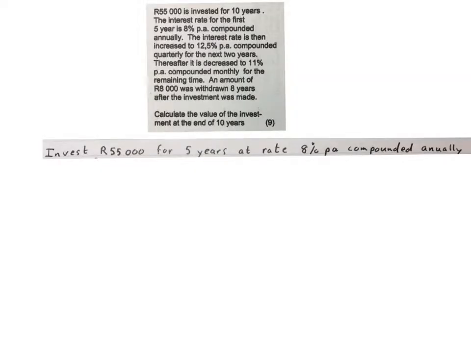I'm going to run through this problem, and at the end I'll show you how the timeline helped me to sort all this information out. Firstly, it says invest 55,000 for 5 years at a rate of 8% per annum compounded annually. I'm going to use a compound increase formula. I know what P is, that's the 55,000. I quickly work out what I and N is.